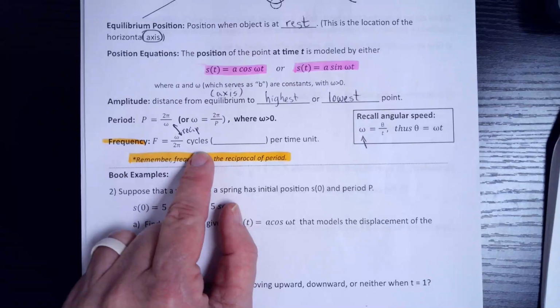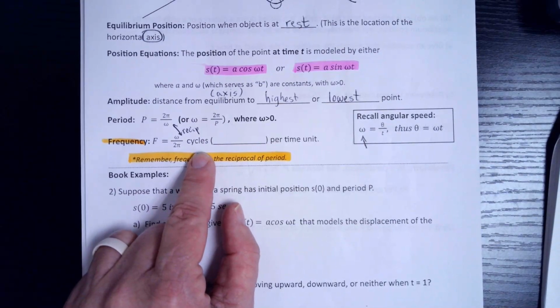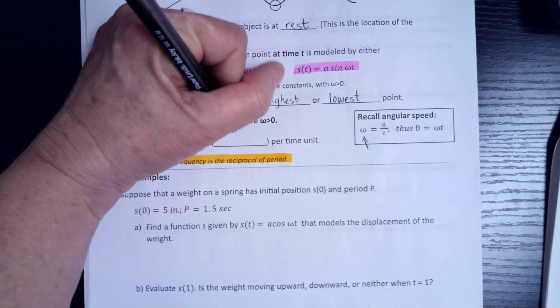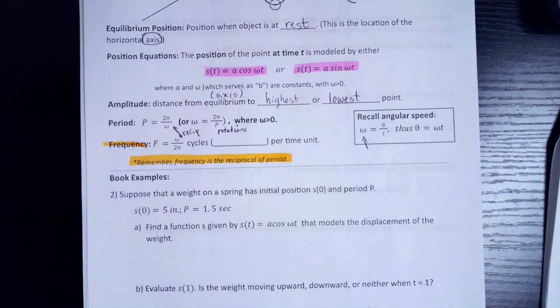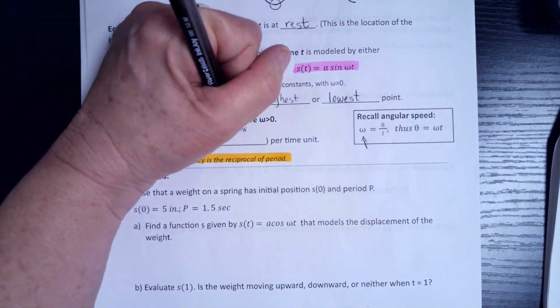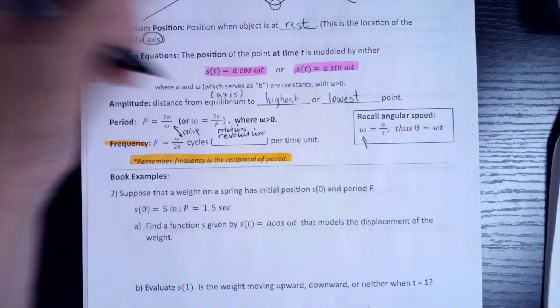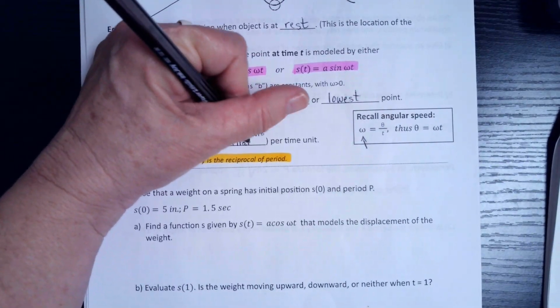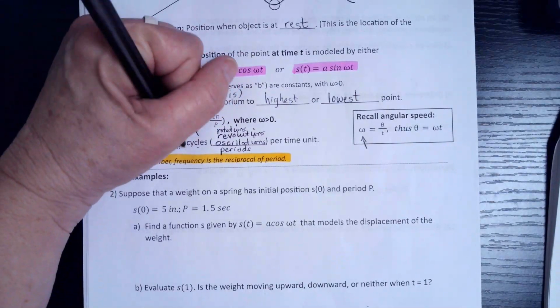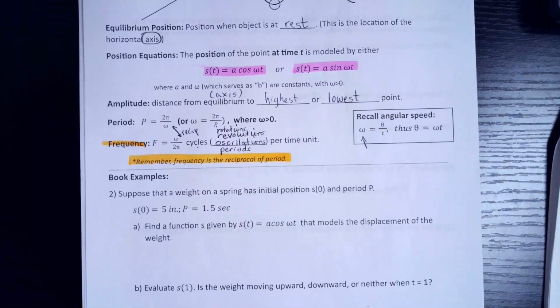So, what are some other words instead of cycle? We named some a little while ago. Why don't you look up at the top? Rotations. It could be rotations. What's another word that we seem to almost interchange with rotate? It means turn around in a circle. It's another R. Revolutions. Okay, we might also see oscillations. You might even see periods. So, cycles or rotations or revolutions or oscillations or periods per time unit.